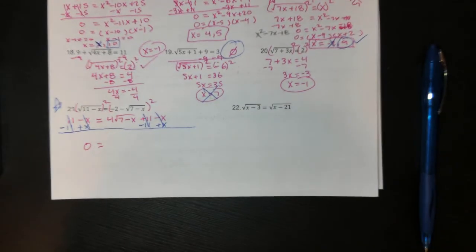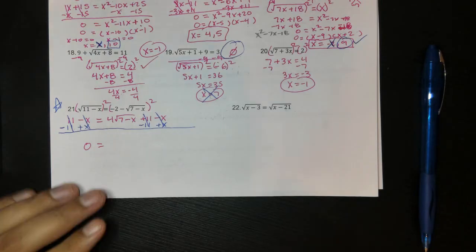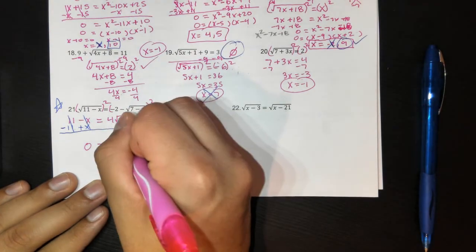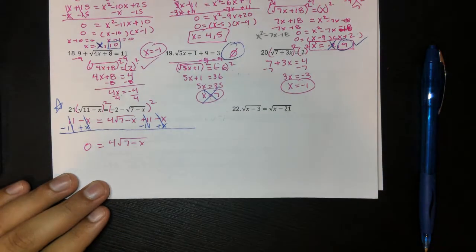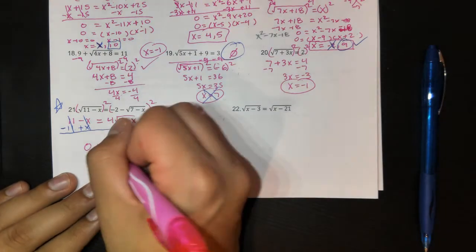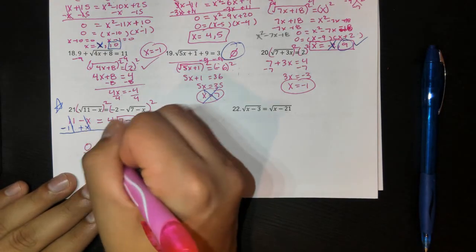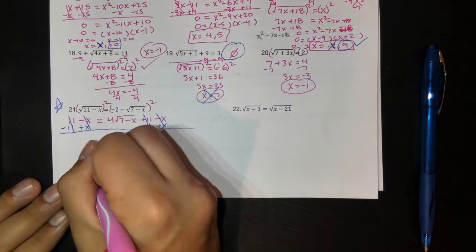Alright, so we got a 0 there. And then on the right side, you still got 4 square root of 7 minus x. Alright, so let's divide this 4 to both sides. Alright, 0 divided by anything is still going to be 0.